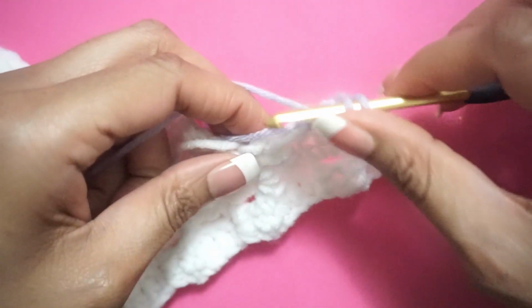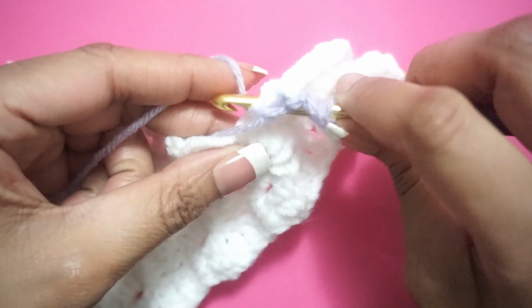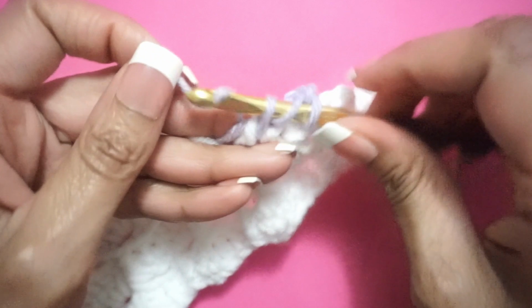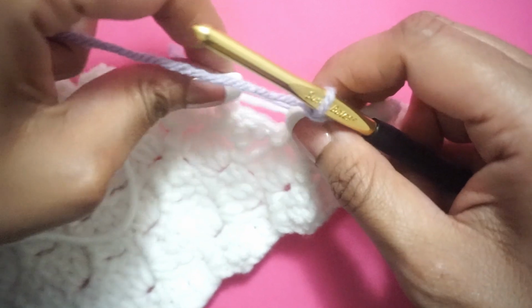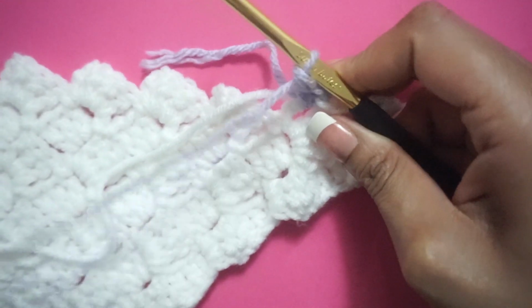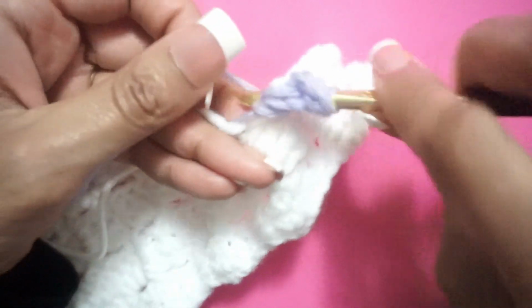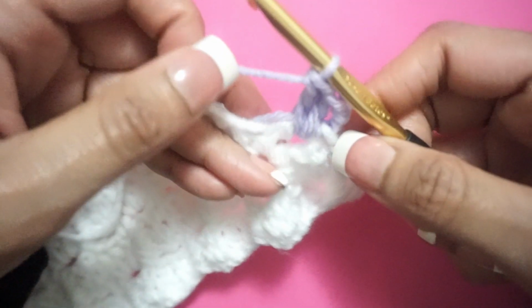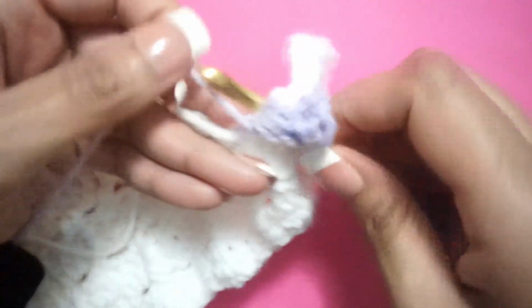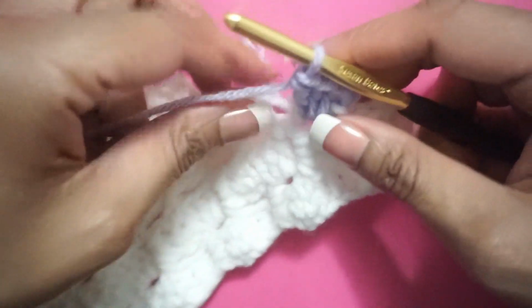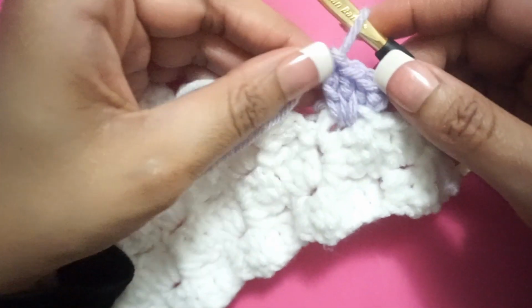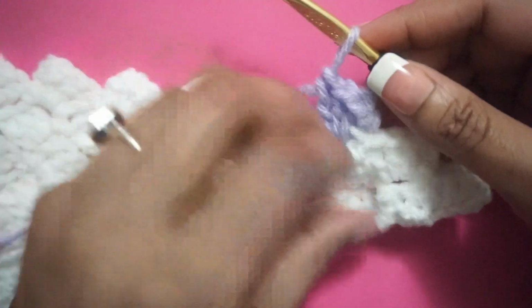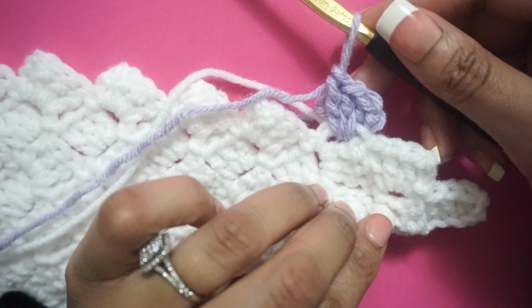Then I'm going to just continue on like I normally would, making 3 additional double crochets. And I kind of just pull on those strings in the back, and I just continue on as I normally would. So that's 3, and here's the 4th one, because our clusters are always in 4. Then once I'm done, I have to put 8 more clusters of purple going up this ladder. So I'm going to continue that, and then I'll go back to the white.